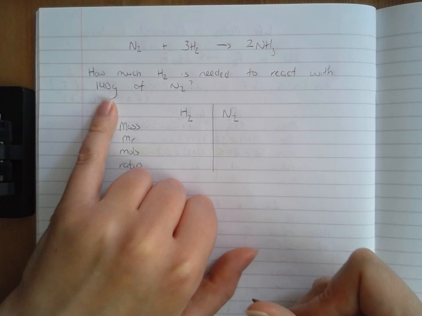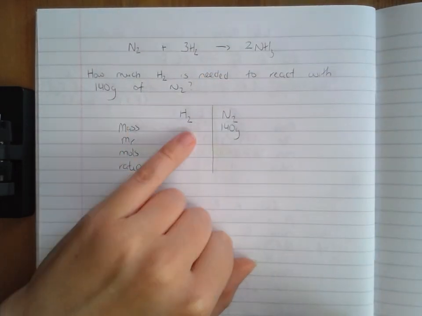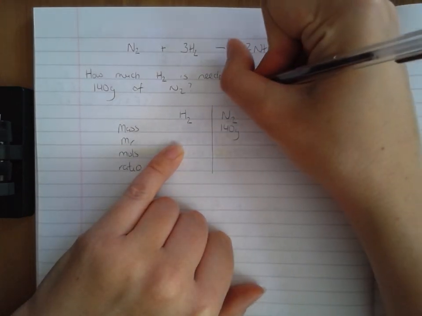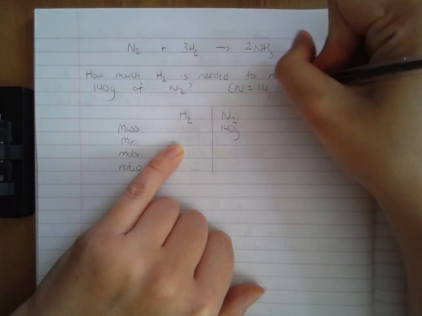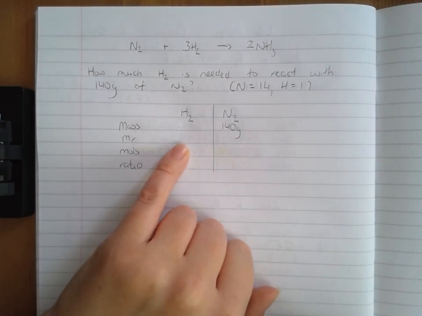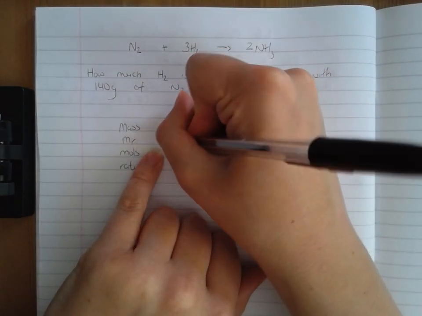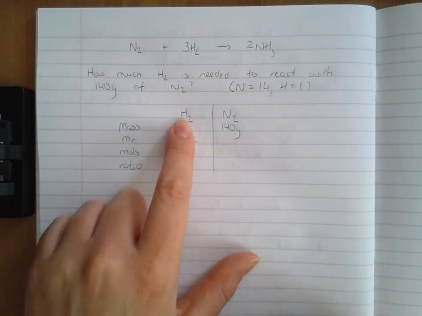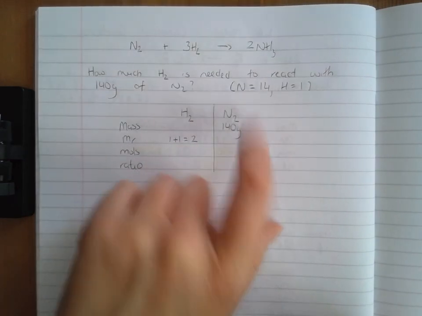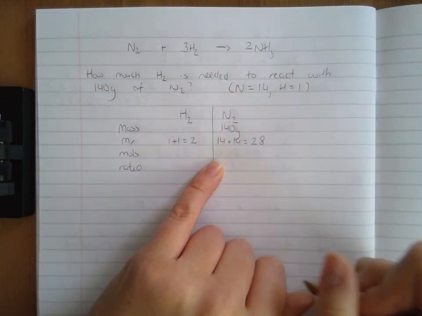The mass of nitrogen is 140 grams. So I'm given that in the question. And I'm trying to find out how much hydrogen would be needed. To calculate the formula mass, I would need big numbers from the periodic table. N is 14, H is 1. So to find the formula mass of H2, remember we do use these small numbers. I'm going to have 1 plus 1 equals 2. So each hydrogen has a mass of 1. You've got 2 of them. Formula mass is 2. For N2, each nitrogen has a mass of 14. You've got 2 of them, which gives you a formula mass of 28 in total.